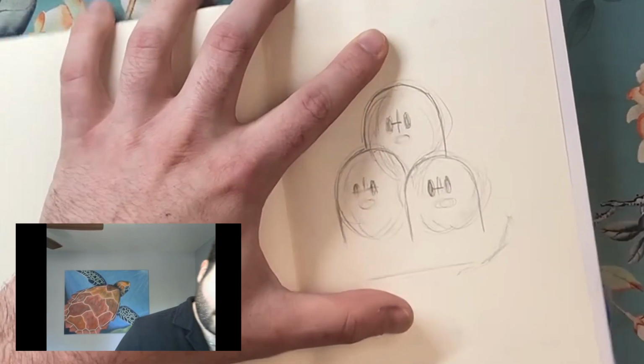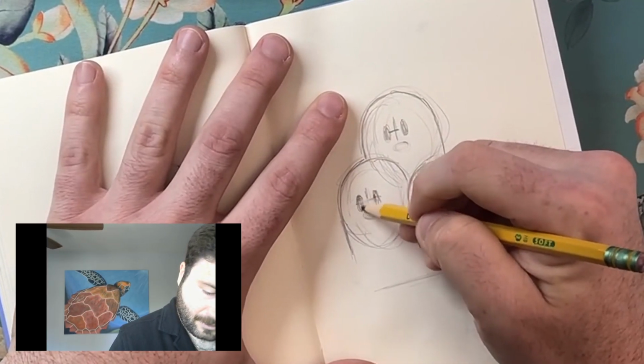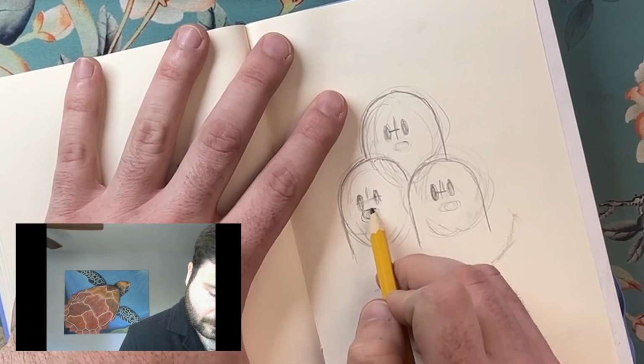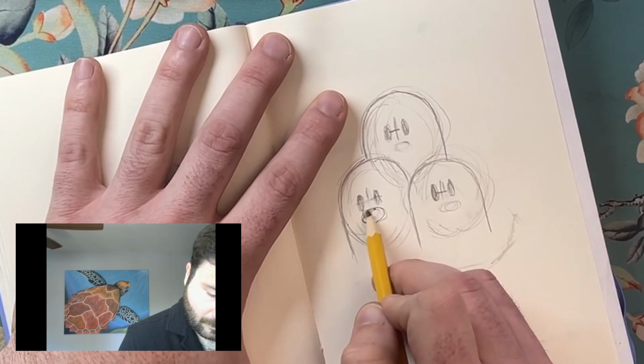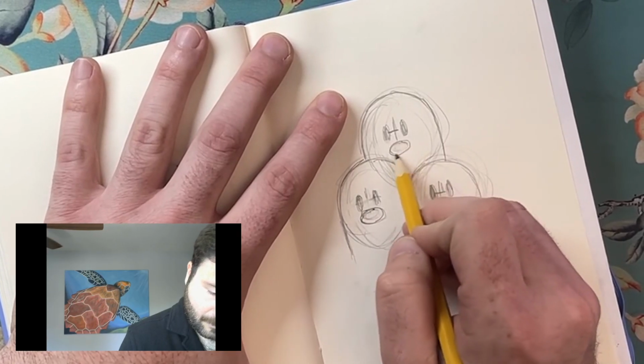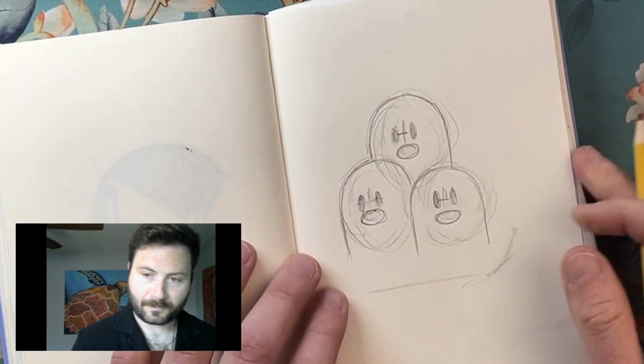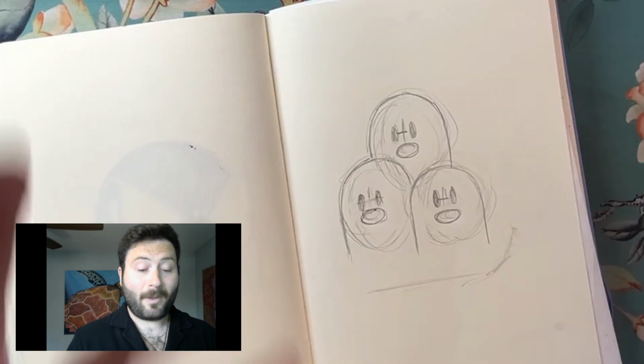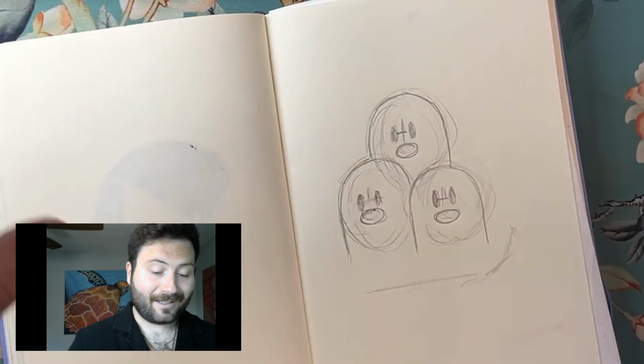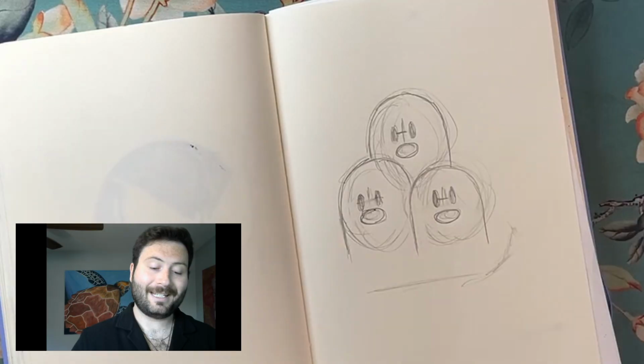And honestly, these nose or mouths or whatever these are can be a bit bigger. And this is what makes up Dugtrio. This is it. This is all the detail we have to put into them.